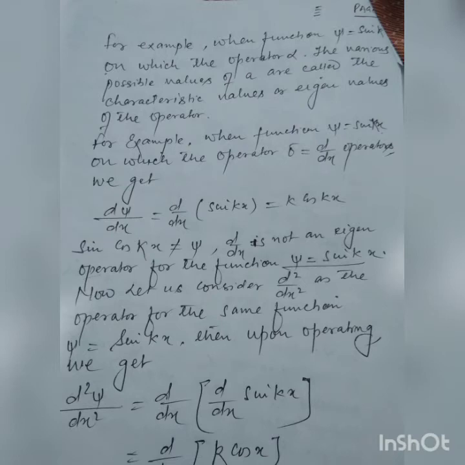For example, take the function psi equal to sin kx, on which the operator is d by dx.